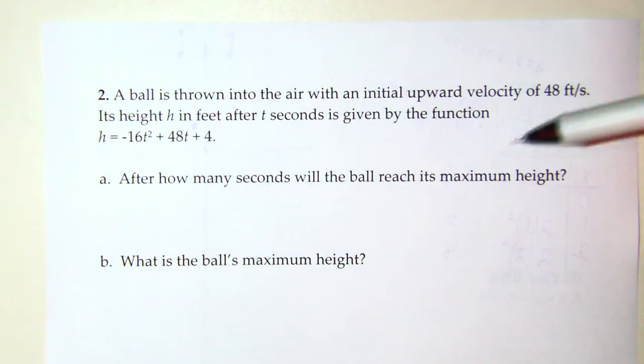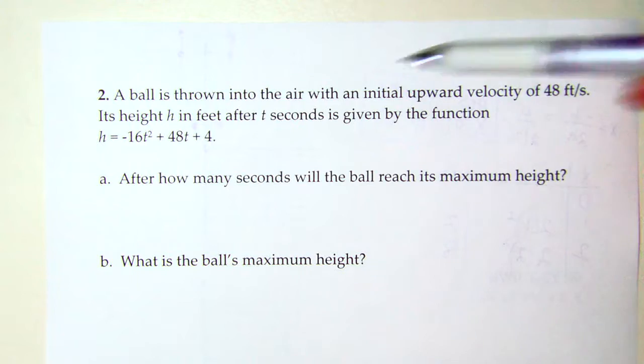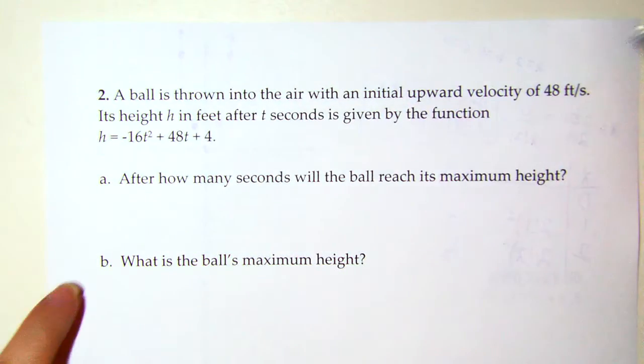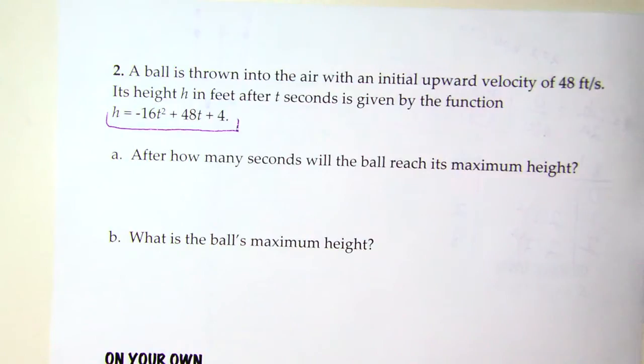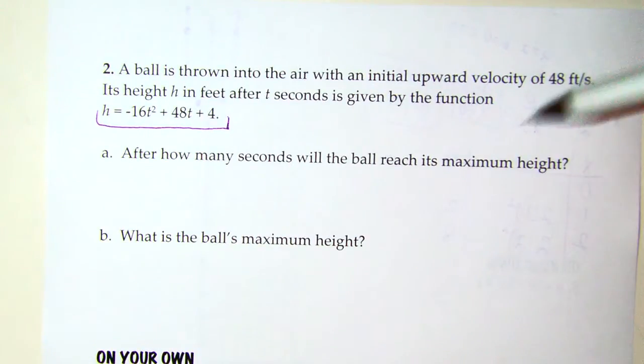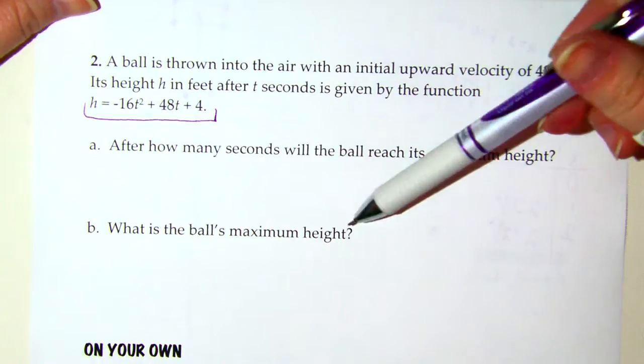So it gives us a problem, and instead of graphing, it's asking us a couple things about it. So it says a ball is thrown up, the velocity is 48. Here's the equation. Again, you can pretty much ignore all the words. Just look at the equation. So the questions are not to graph it. It's asking about the seconds when it reached the maximum height and what the maximum height is.